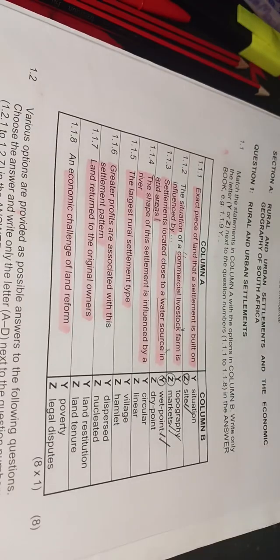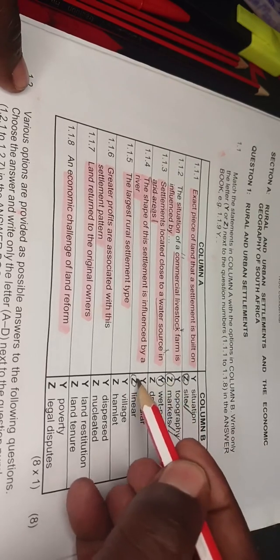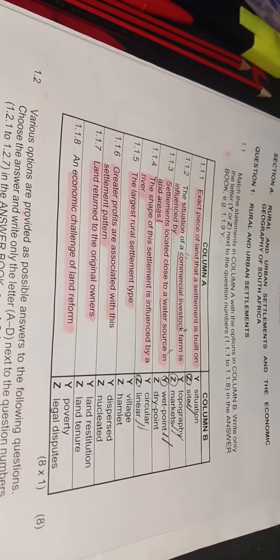1.1.4, the shape of this settlement is influenced by a river. Think of a river. Obviously, it's likely to be linear. So your answer there is Z. It's going to be along the river, and that gives you a linear shape.